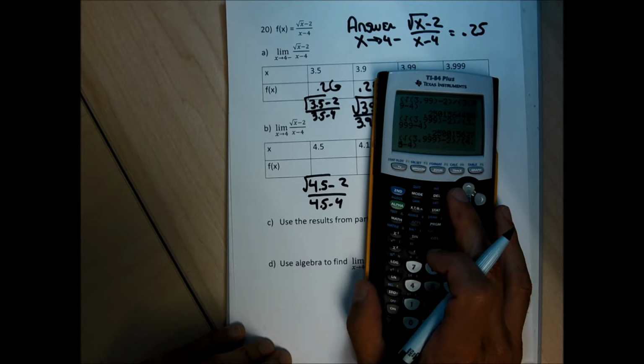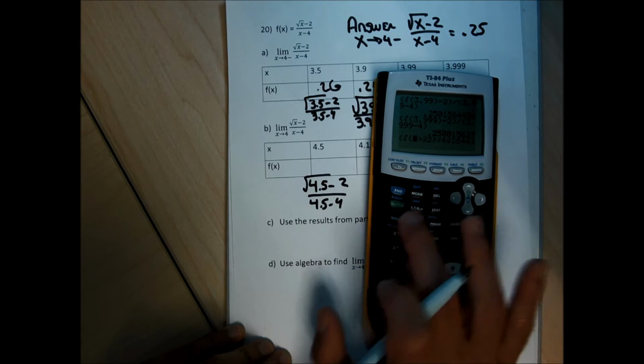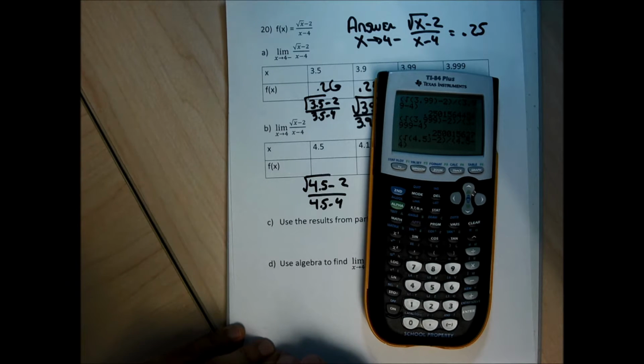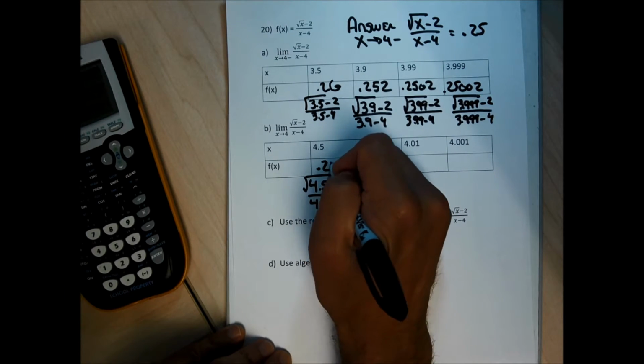So there's the 4.5 minus 4, and then over here move to the 3, delete, delete, delete, delete, and then delete, and then second insert 4.5. So there's the 4.5 minus 2 over 4.5 minus 4, and I get 0.2426. I'm just going to write 0.24.